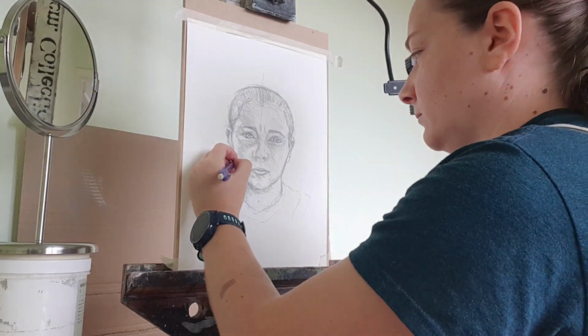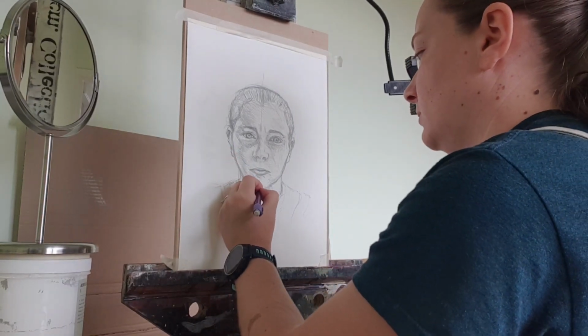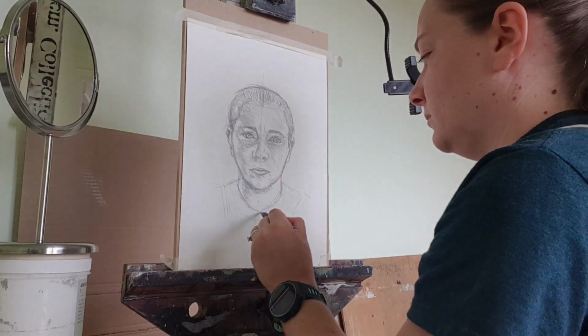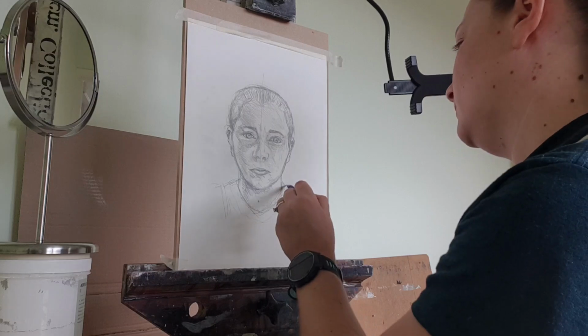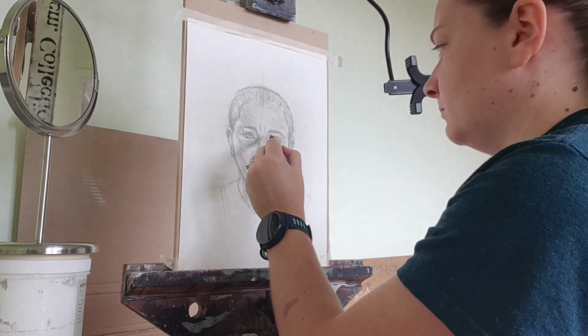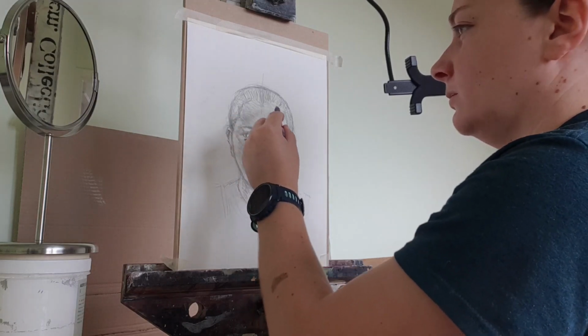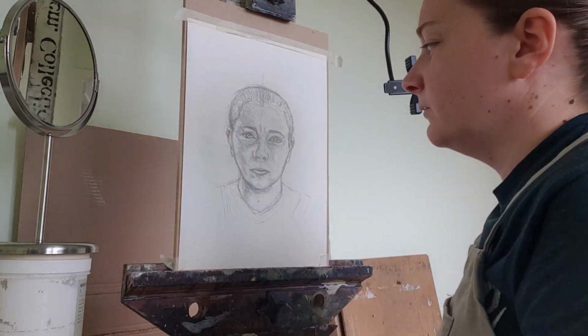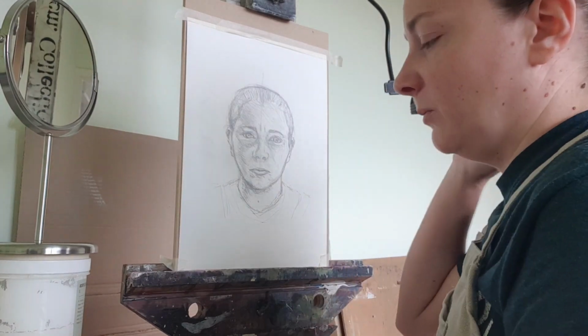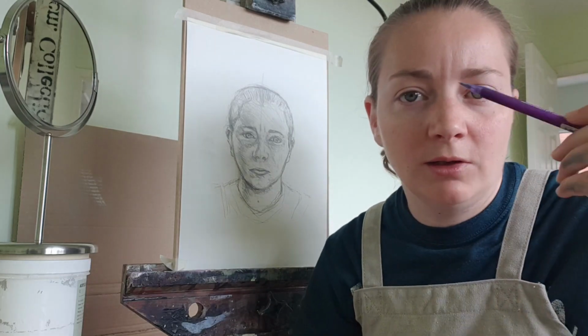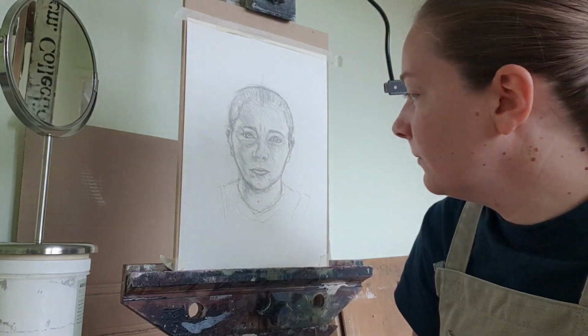Hope you found this useful. I could sit and mess with this quite a while, just picking out lights and darks. It's definitely easier if you have the light coming in from the side, so you can see all the different shapes that are being made. I've got the light behind me, so it's quite difficult.